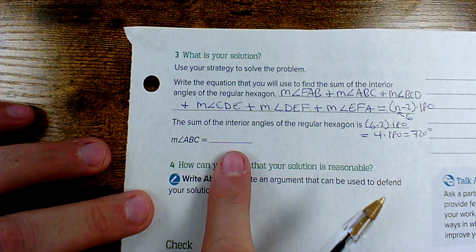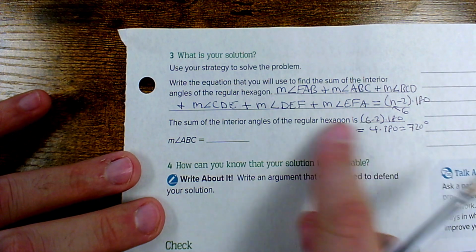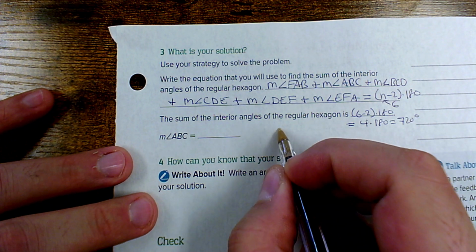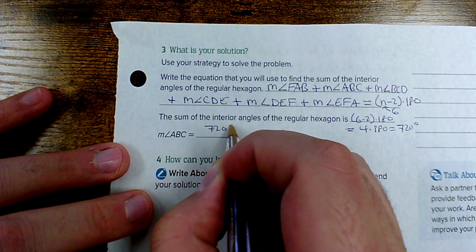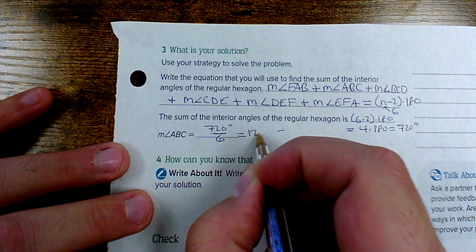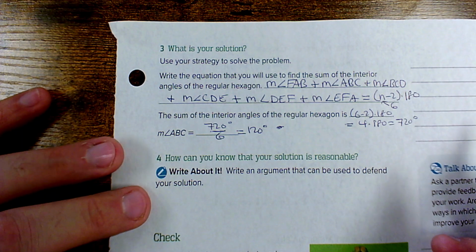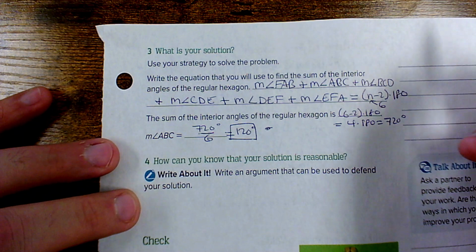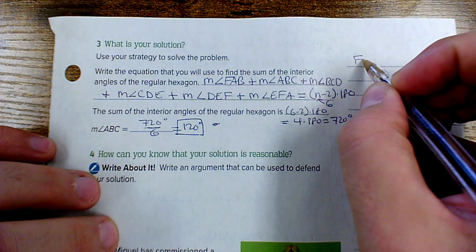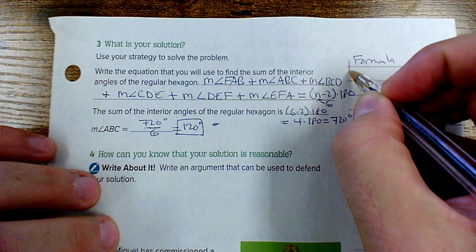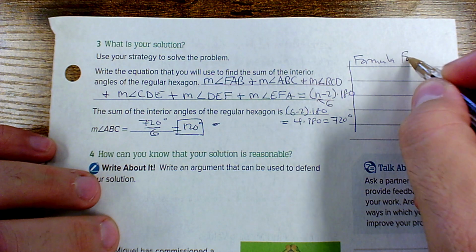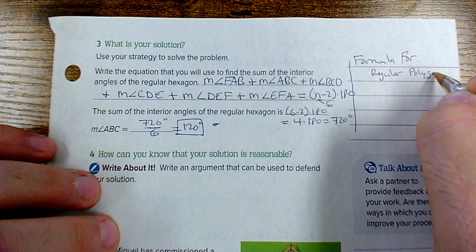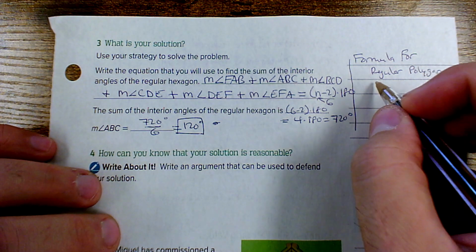And so now we're going to solve this. Now these angles are all the same. So really it's just going to be 720 divided by 6, which is 120 degrees. Okay, so that means each of these angles is 120. So in other words, we come up with a generic formula. Okay, so this is the generic formula for a regular polygon for interior angles.